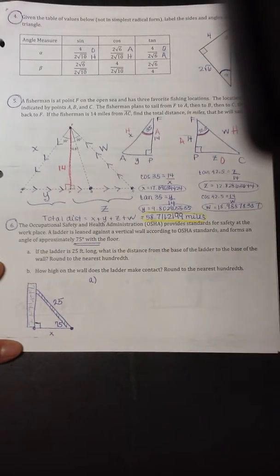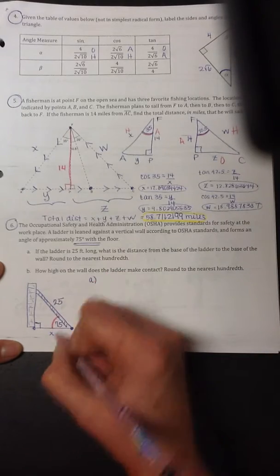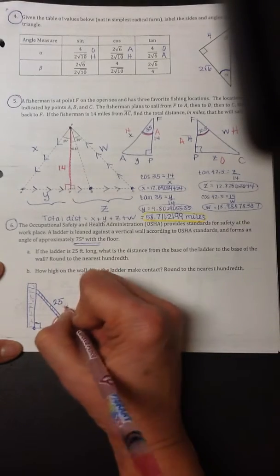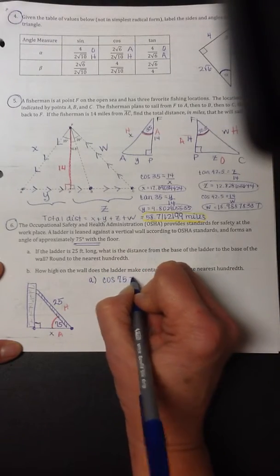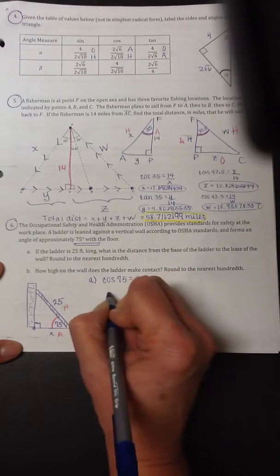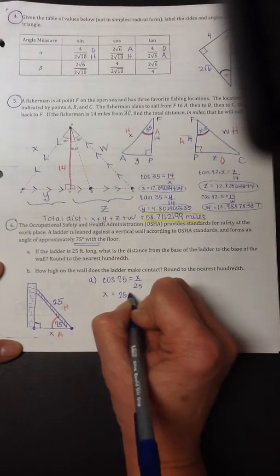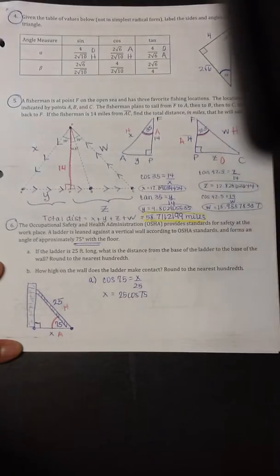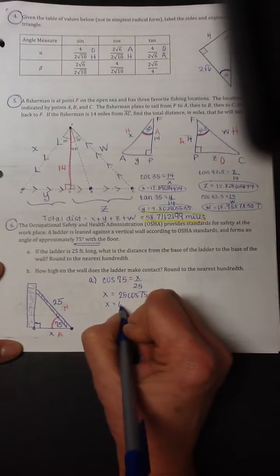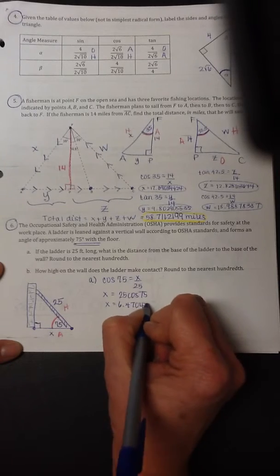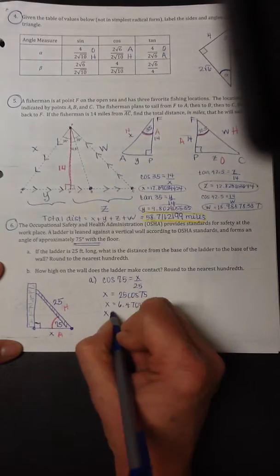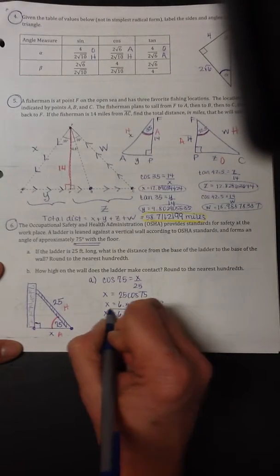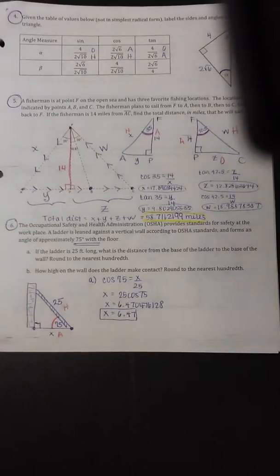So in part A, with respect to this angle, I have adjacent and hypotenuse. So the cosine of 75 equals x over 25, cross multiply. And I'm rounding to the nearest hundredth according to part A's direction.